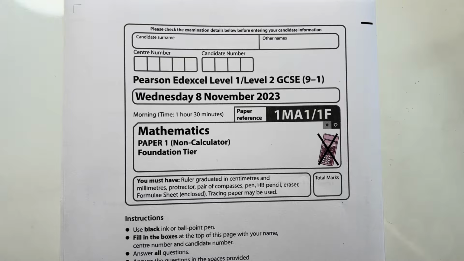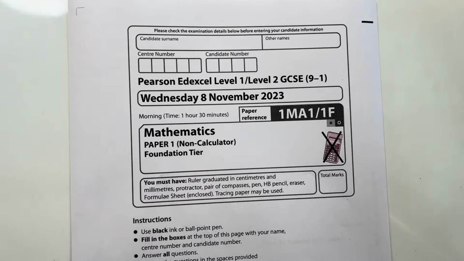Hello, we're going to go over questions 6 to 10 that appeared in the Foundation GCSE Paper 1 in November 2023. I recommend pausing the video after the question is shown so you can try it yourself. Then play the video again to see the solution and where the marks are awarded.